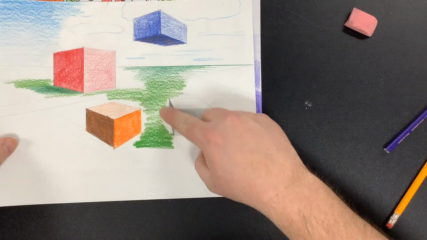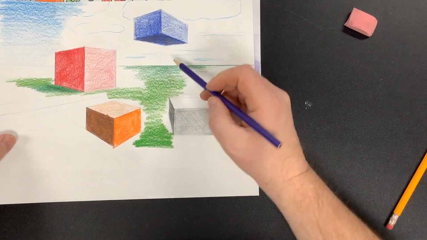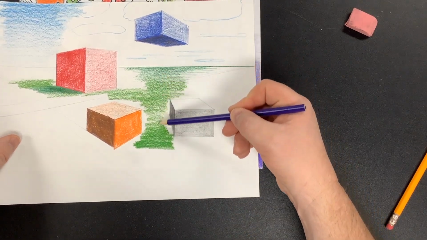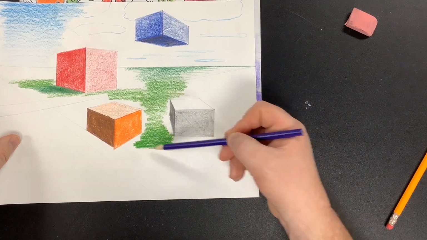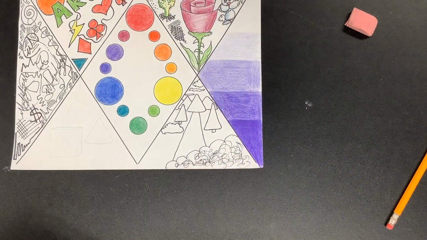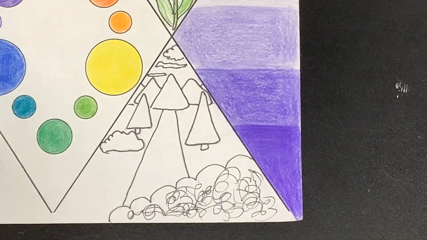Second, look at my ground right here. Do you notice way off in the distance? It's kind of dull and faded. And then as you come forward toward the bottom of the paper, it gets more vibrant. We're pressing harder with the color. So that also adds to the illusion, okay? So let's see what that does for us.